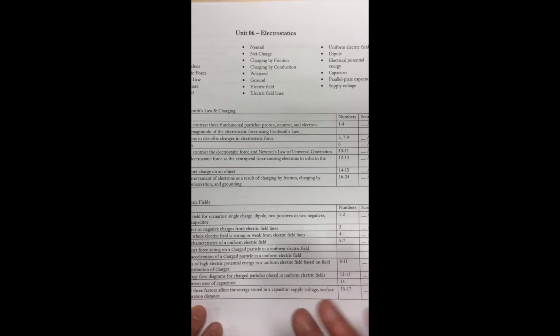Okay guys, so let's take a look at the Unit 6 review packet. Short unit, short test. It's looking to be a lot shorter than this review packet, but let's go through it together and see what we can figure out.